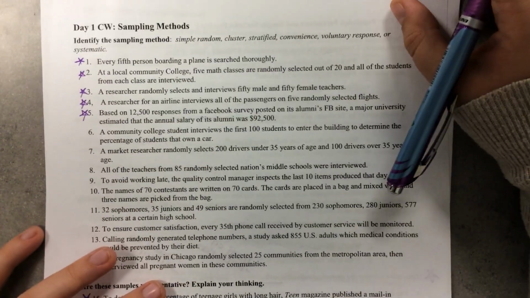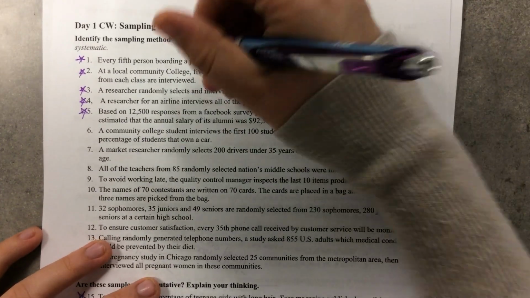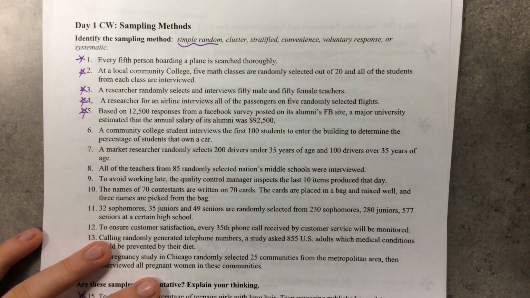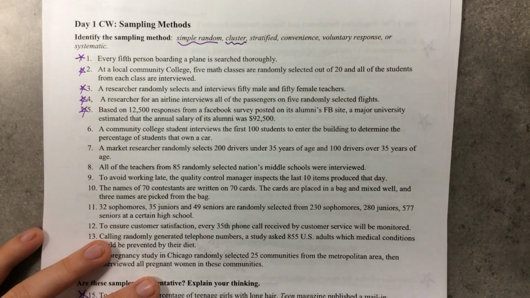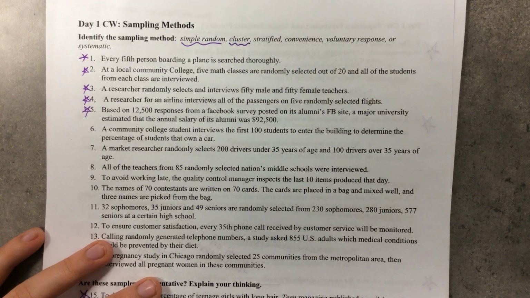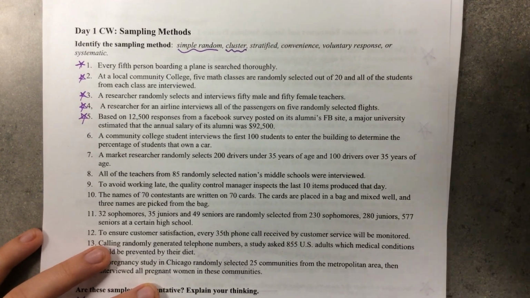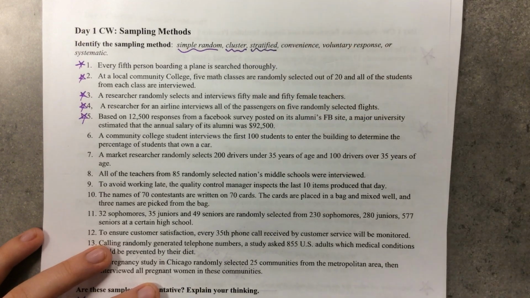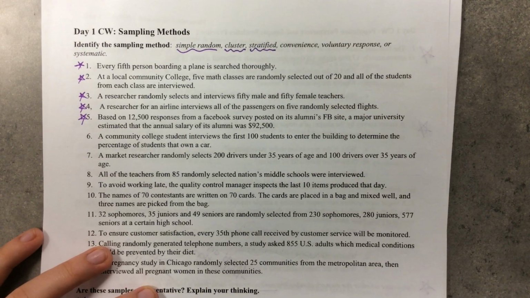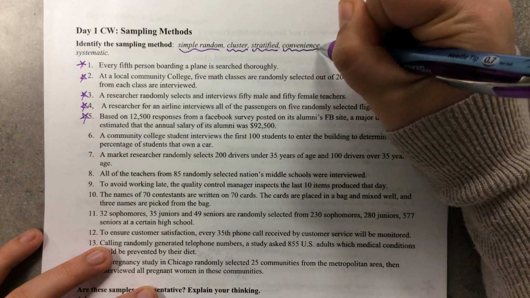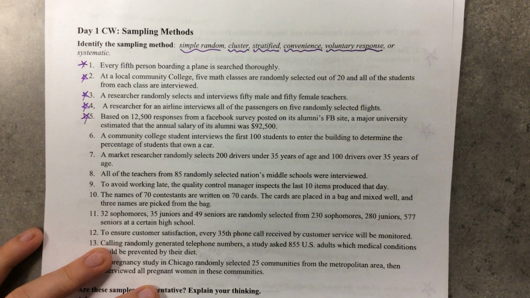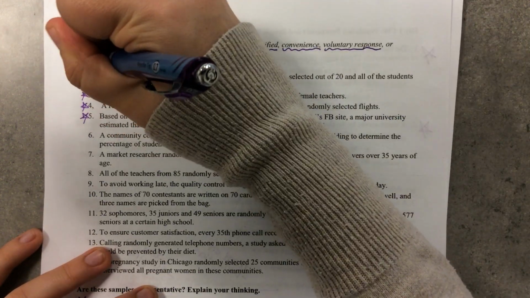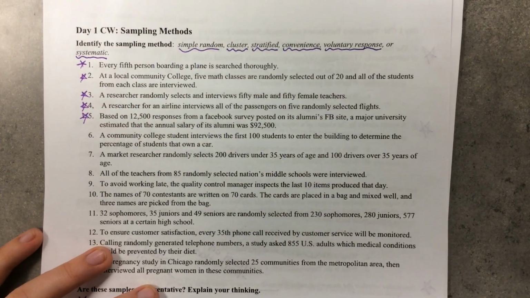All right. So we're going to talk about different sampling methods first. So remember, simple random, that means names in a hat, essentially. Cluster, that means that heterogeneous groups already exist, so like a class of students. Stratified means that we are sorting them ourselves into groups. Convenience means that we're just picking the people that are right there. Voluntary response means people are self-selected, and systematic means we're choosing every nth person.